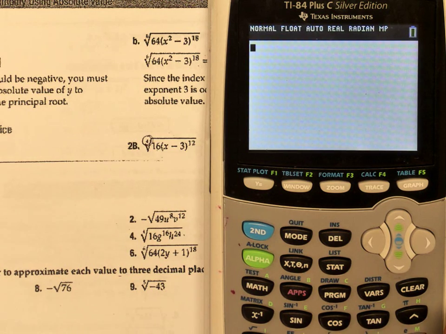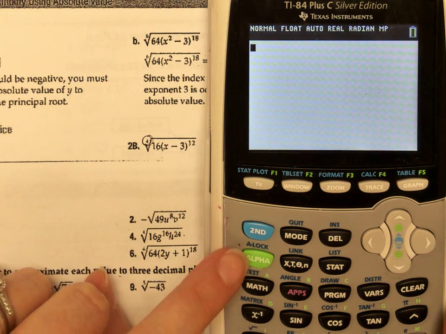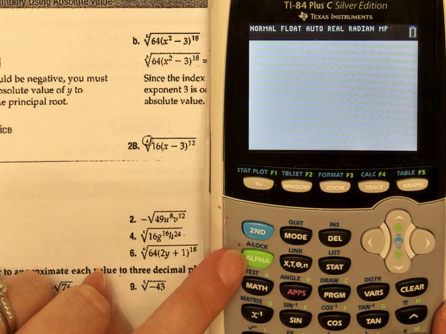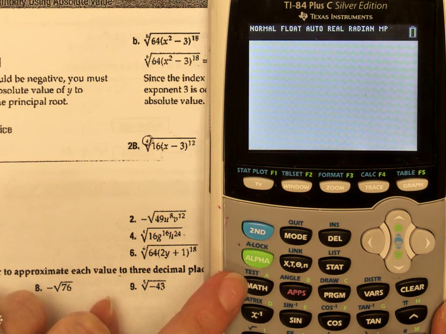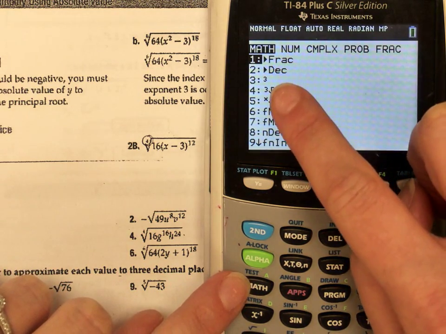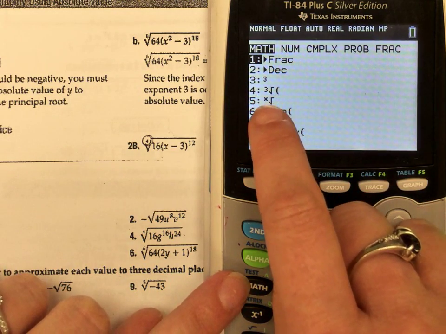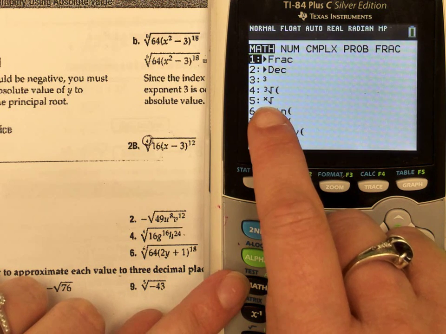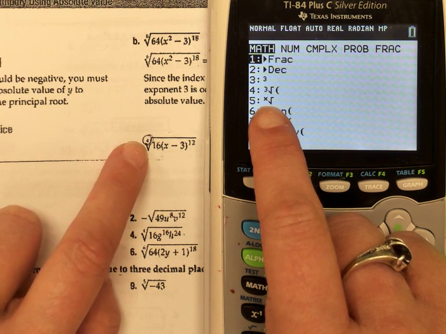Alright, don't do this yet. Just watch. You see the green alpha button? Right below it is a math button. So when you hit it, you see a whole bunch of square roots pop up, right? There's a cube root and there's an x root, right? This means that you can put whatever root that you want to. What is our root? 4.